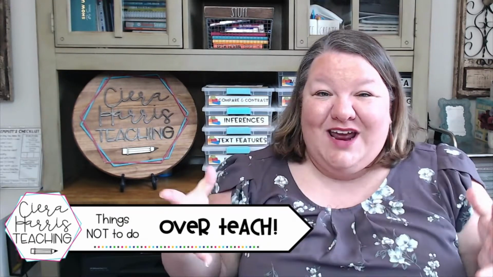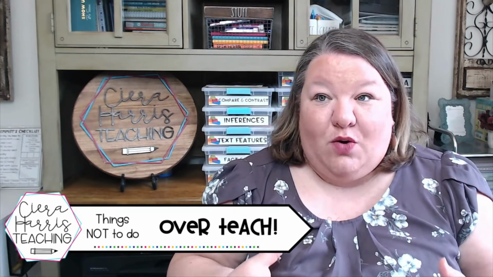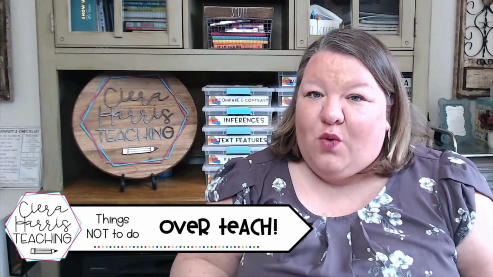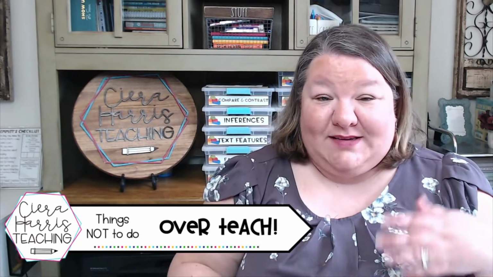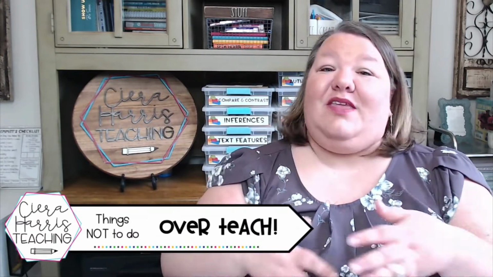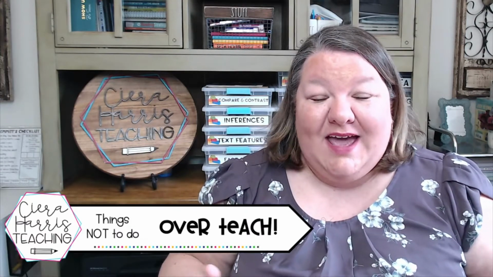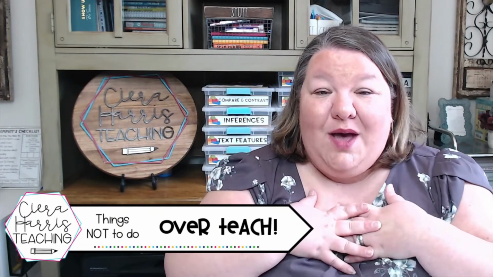So you can see here by the end of this lesson, are the students really going to understand what they were at that small group table for? What was the overall objective? Was it text features? Was it decoding? Was it fluency? Was it main idea? There's so much that we can be doing at a time, and we want to make sure that we're helping our students along the way.